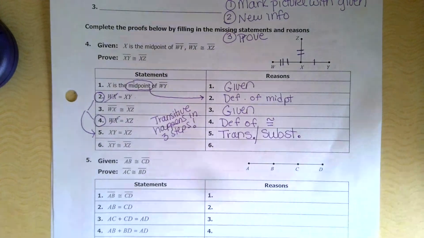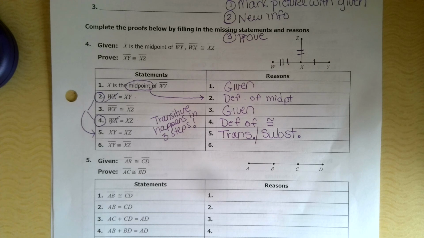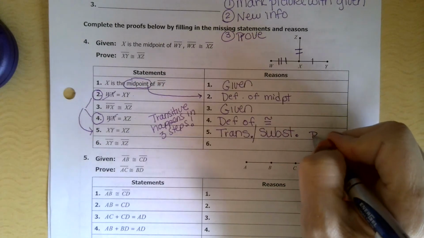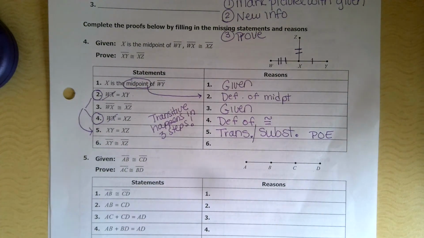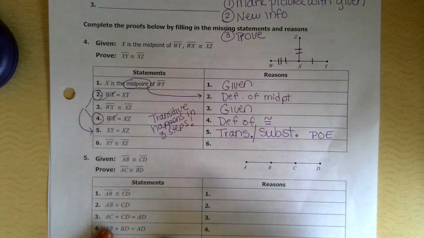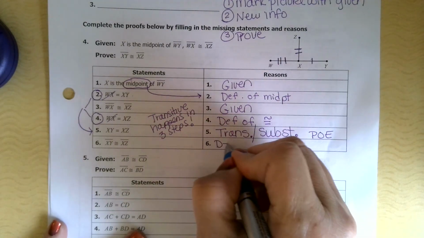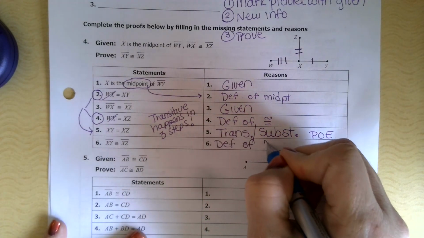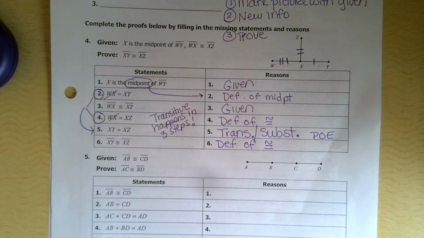Look how abbreviated. If you're going to write out just one answer, just put transitive property of equality or substitution property of equality. Both of these are property of equality. But you do not ever have to give me double answers. You only pick one of them to write down. Okay? And then to go from the equal to congruent, it's back to definition of congruence. I promise you these are going to get easier the more we do.